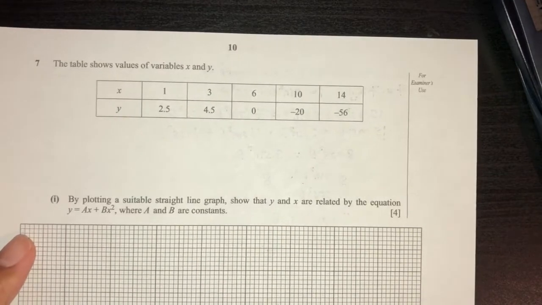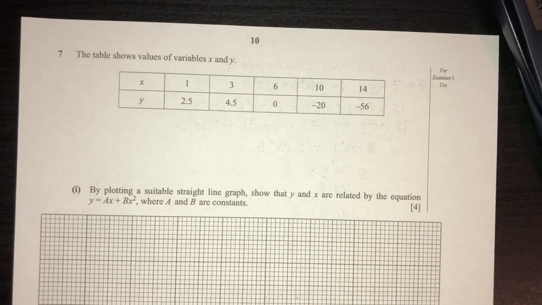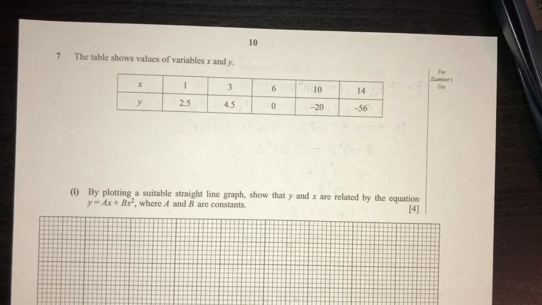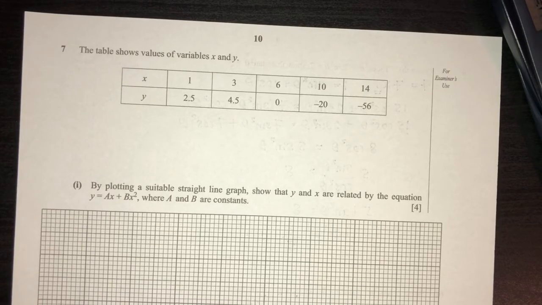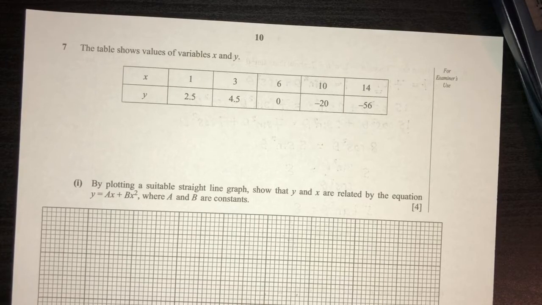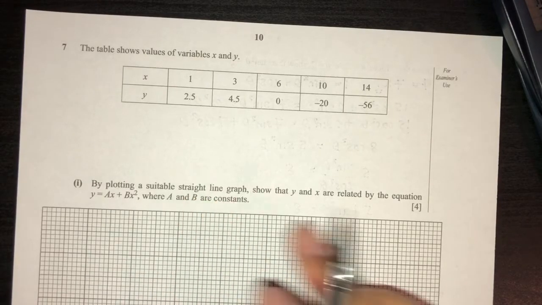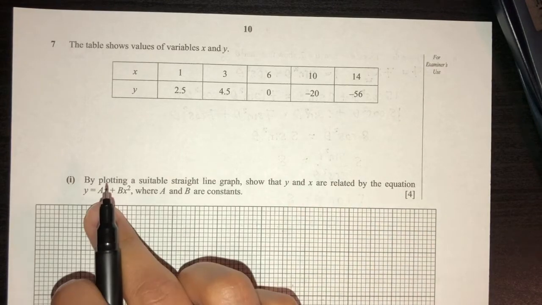Now let's move on to question number 7. For this one, we have a set of values of x and y for the variables x and y, right? Now by plotting a suitable straight line graph, show that y and x are related by this equation.